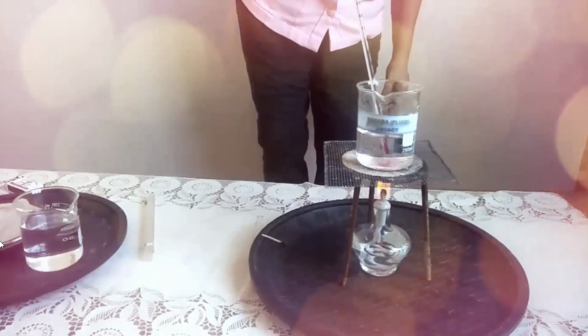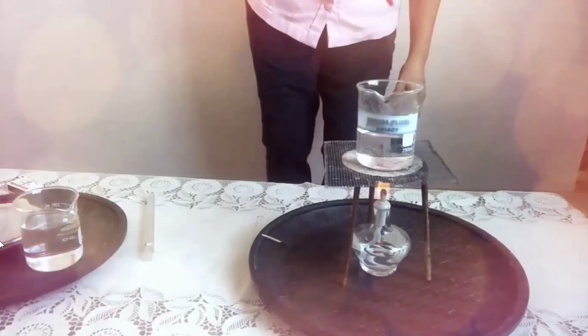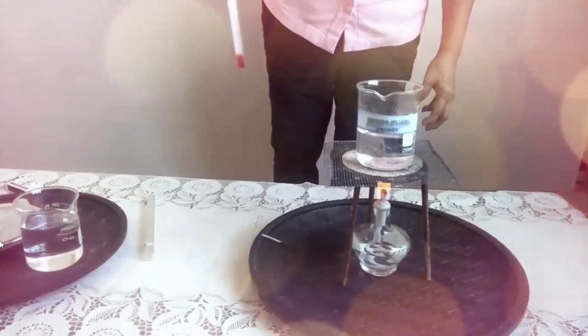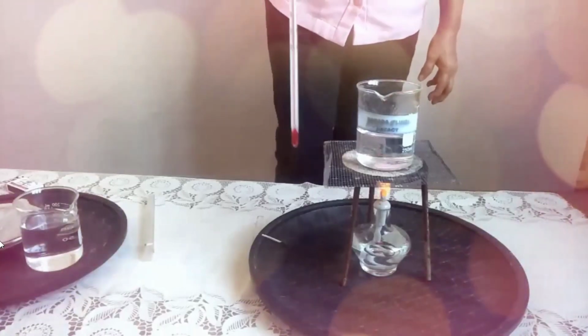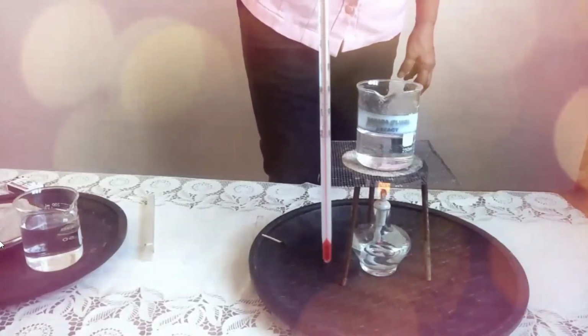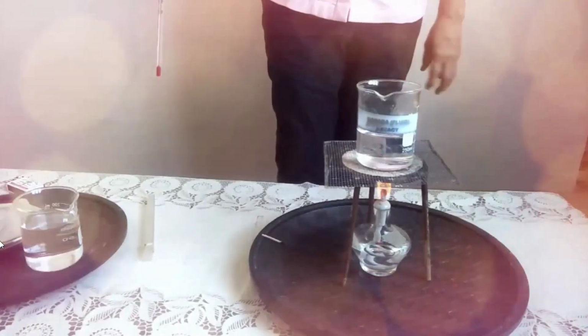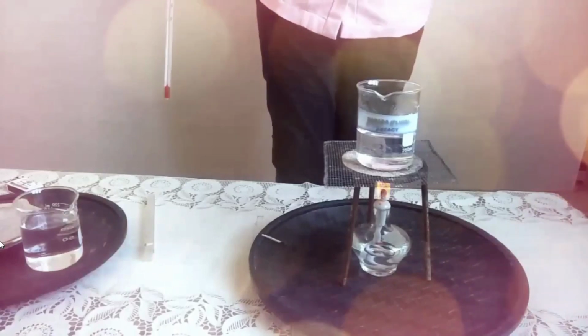The final temperature reading is 70 degrees Celsius. So it means the water temperature rises, or it becomes hot.